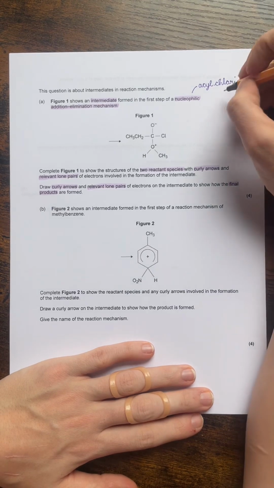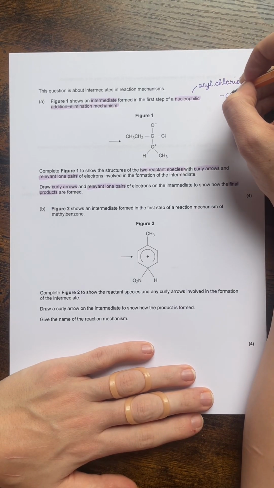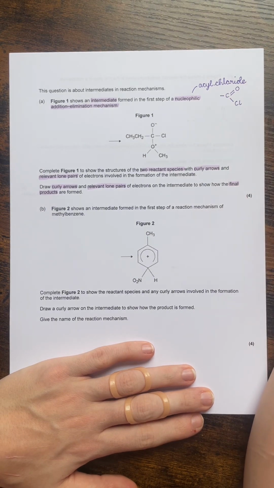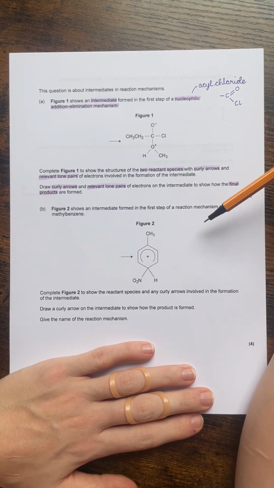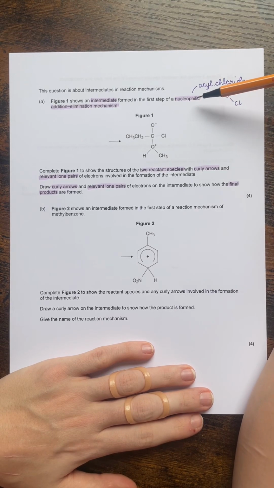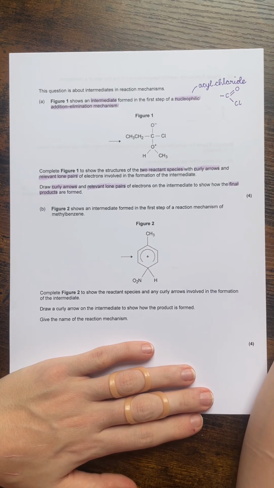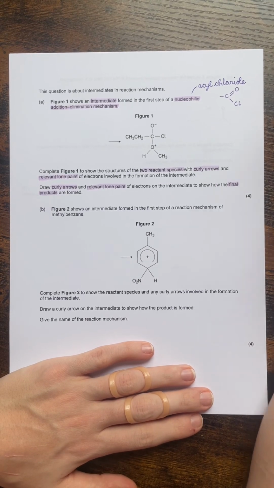So an acyl chloride has the functional group C, double bond O, and then Cl. You could have a very similar looking reaction with an acid anhydride and a nucleophile, but we would only be writing acylation equations for those processes. We wouldn't be drawing nucleophilic addition-elimination mechanisms, so it has to be an acyl chloride.